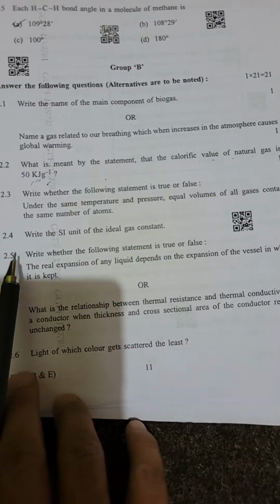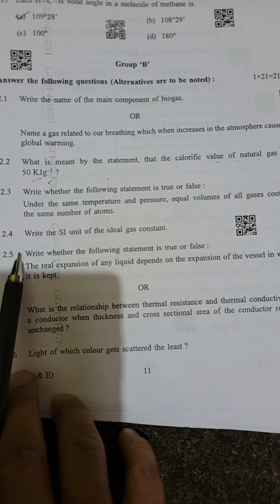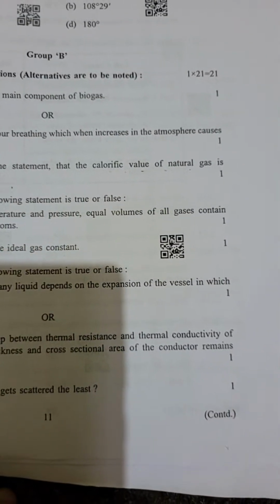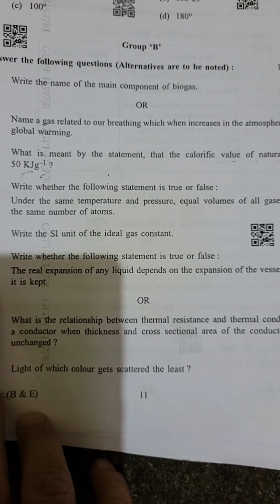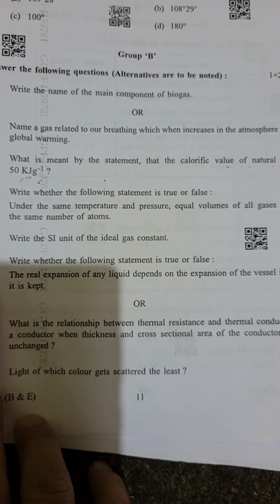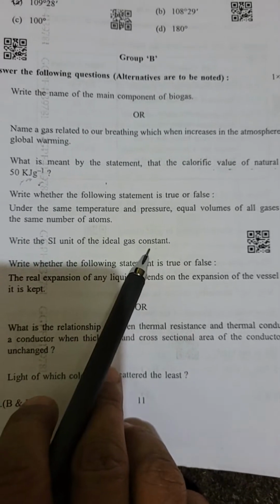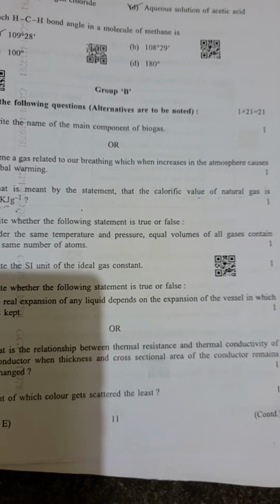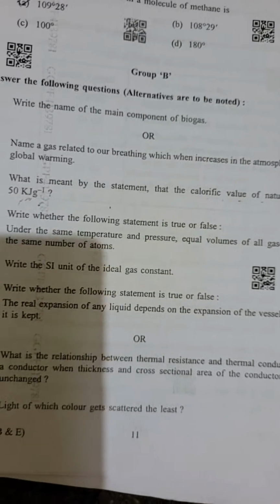Now, write whether the following statement is true or false. Under the same temperature and pressure, equal volumes of all gases contain the same number of atoms. Now, this is false. The same number of molecules. The SI unit of the ideal gas constant. The SI unit will be joule, mole inverse, Kelvin inverse. You will get it in the text.